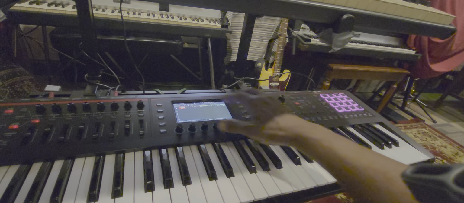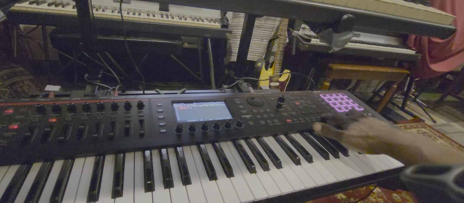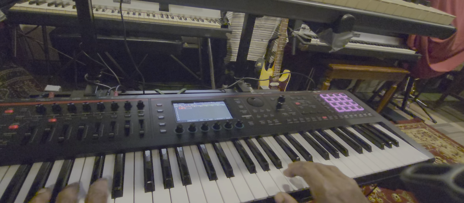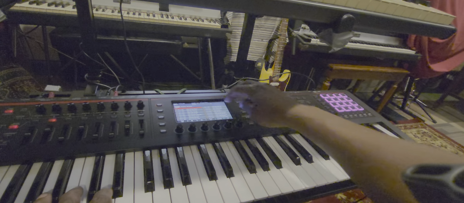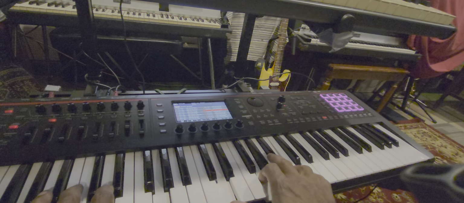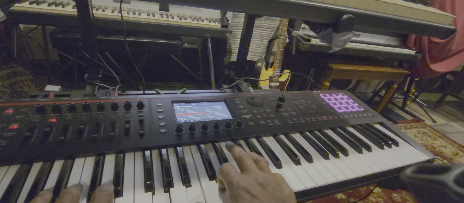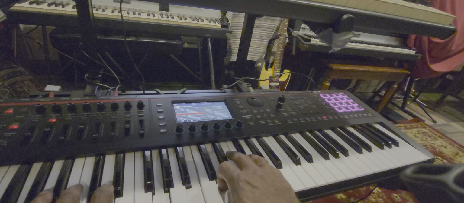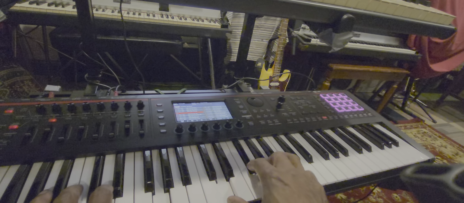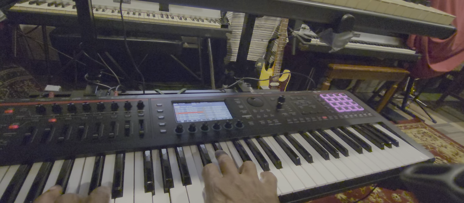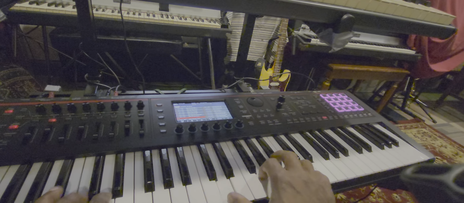So we'll go over here to part number 2, and we will go strings right here, and we'll use our same chord structure. We have some other strings. How about strings 1? We have marcato strings, tape strings, strings.